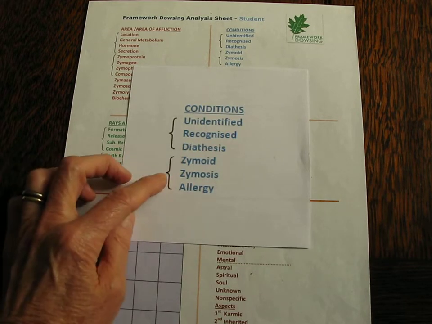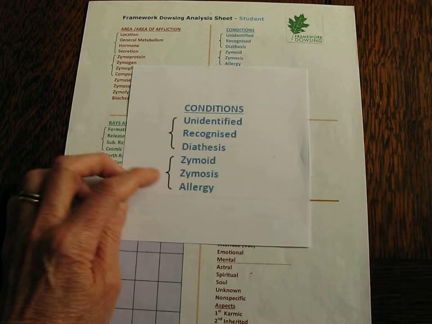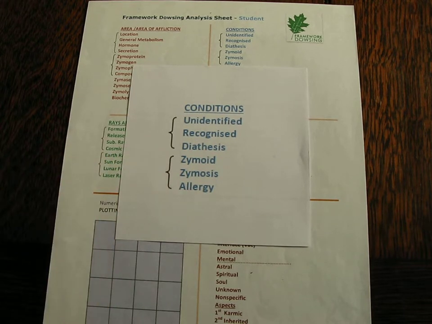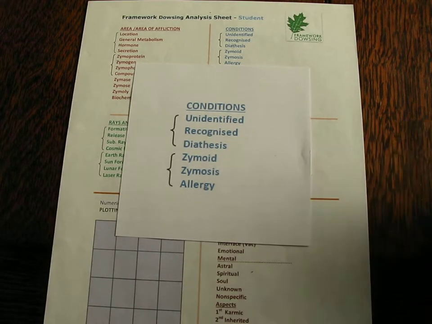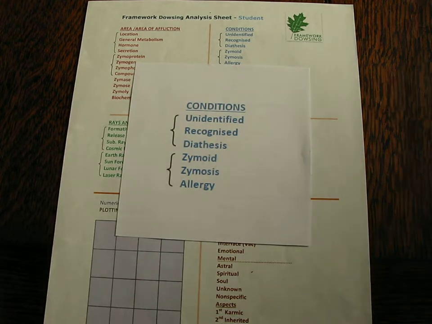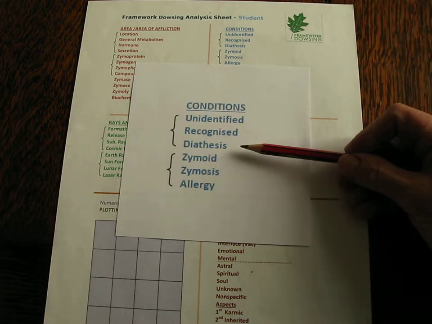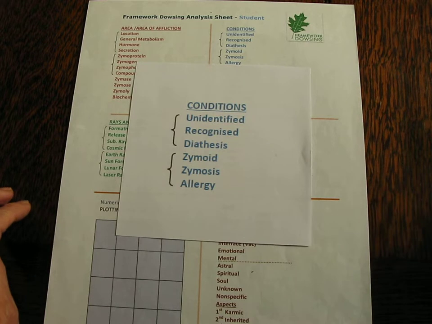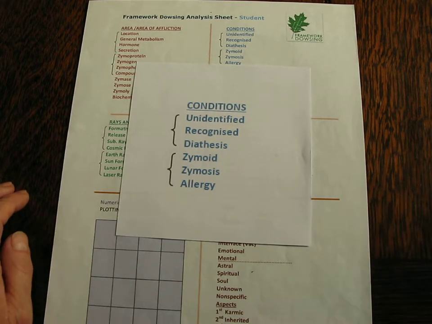A zymosis is a fermentation. Candida albicans is included within this group. A zymoid is a poison from decaying matter, and a diathesis is a tendency towards a disease pattern. Previously these were named miasms but have been relabelled as diatheses for a more accurate analogy during the dowsing process.